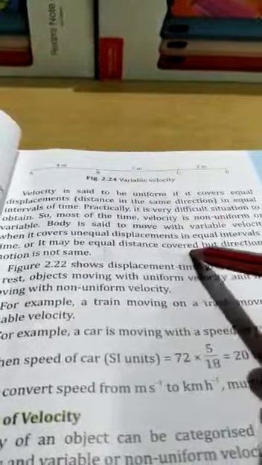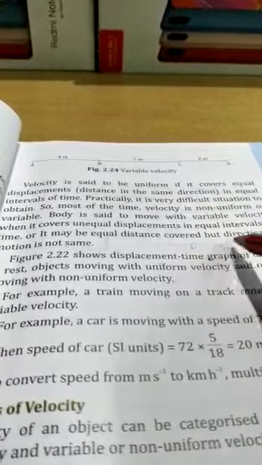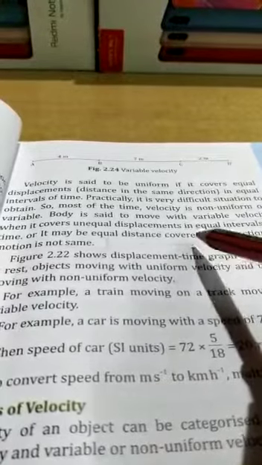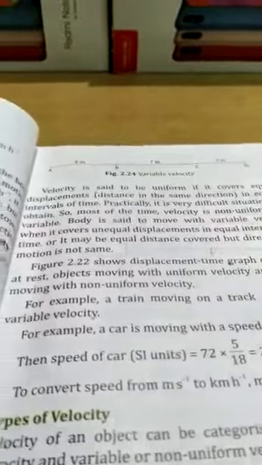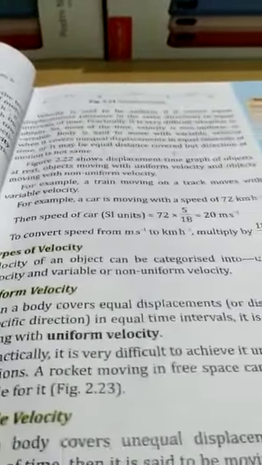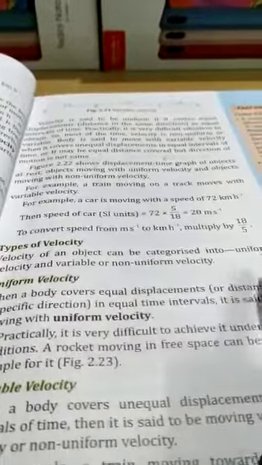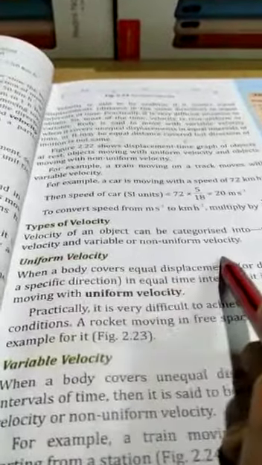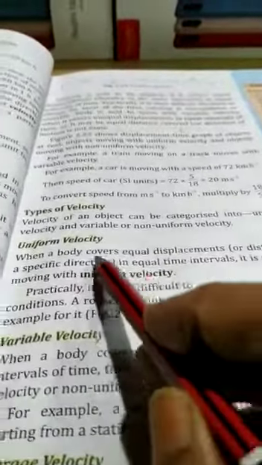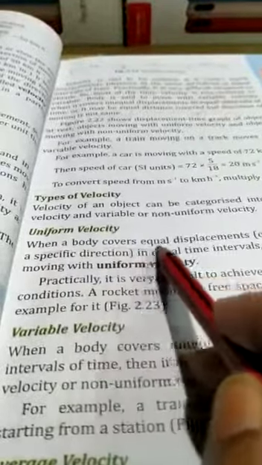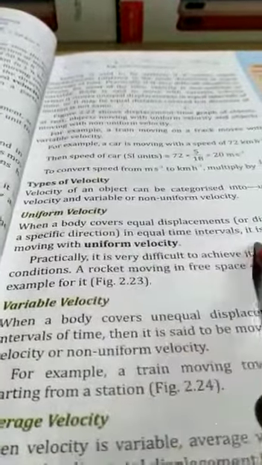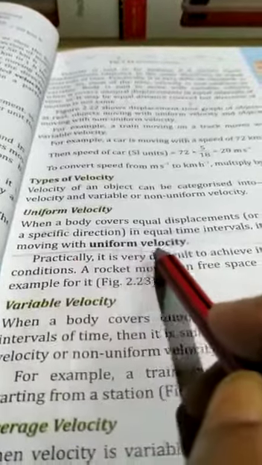So to obtain a uniform velocity is a very difficult situation because every time the body is moving, it keeps on changing its direction. So velocity is most of the time non-uniform in nature. Types of velocity can be categorized in uniform velocity or variable or non-uniform velocity. Uniform velocity is when the body covers equal displacement in equal interval of time. The body is said to have uniform velocity.